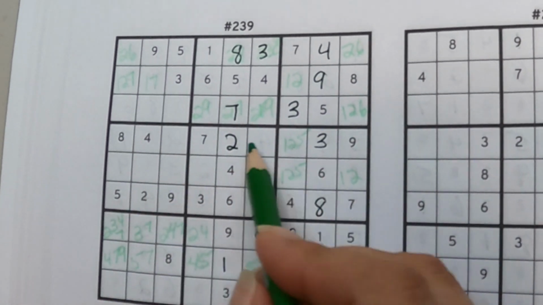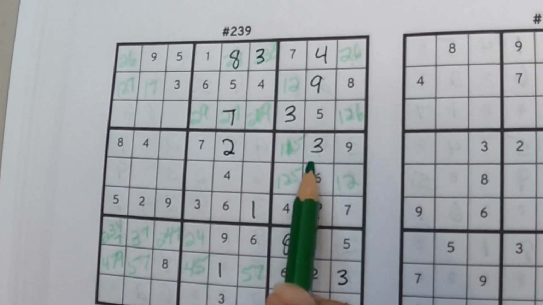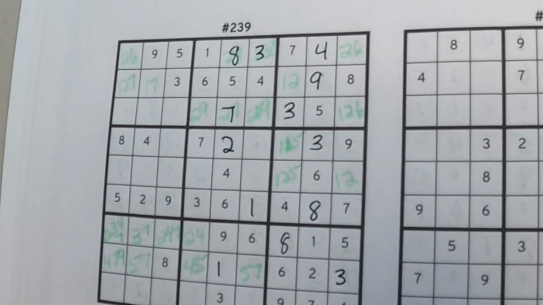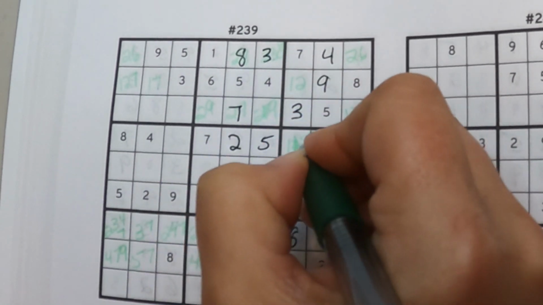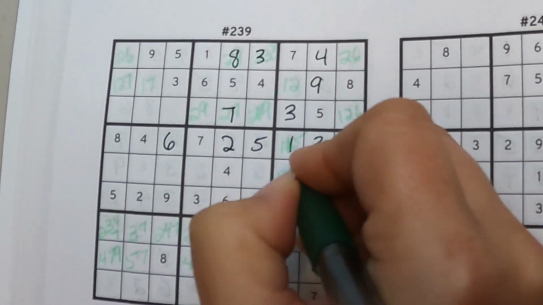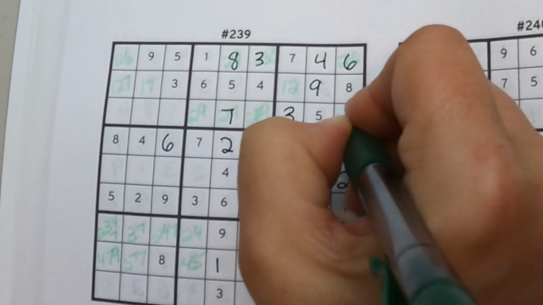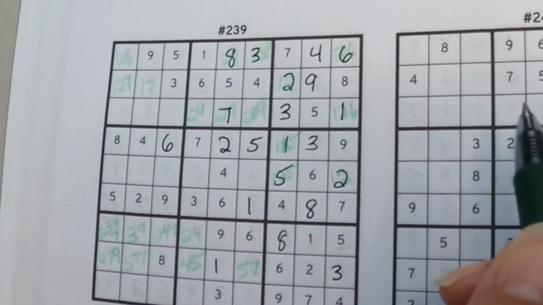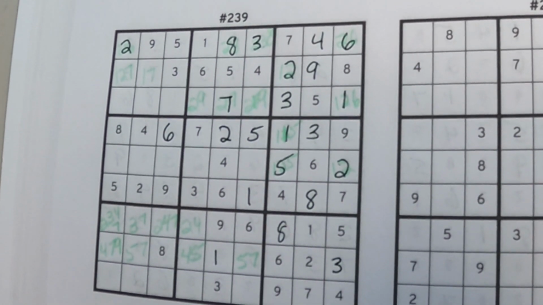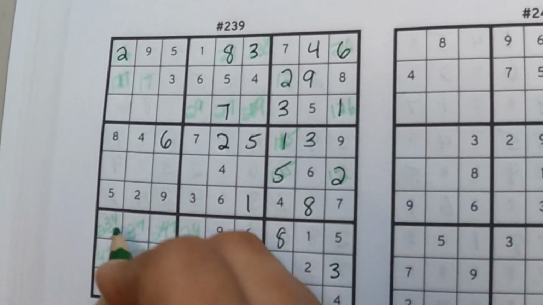We look at this row, we've got the 2 there now, so we can get rid of that 2. We're missing 1, 5, and 6. We've got a 1 and 6 here. So that makes this our 5, which makes this our 1, 6. That 1 makes this our 2, 5. The 2 makes this our 6, 1, 2. That 6 makes this our 2. So we can get rid of this 2 and this 2.